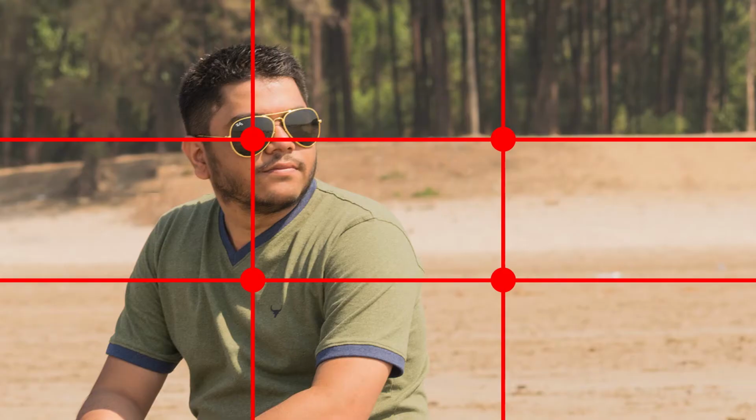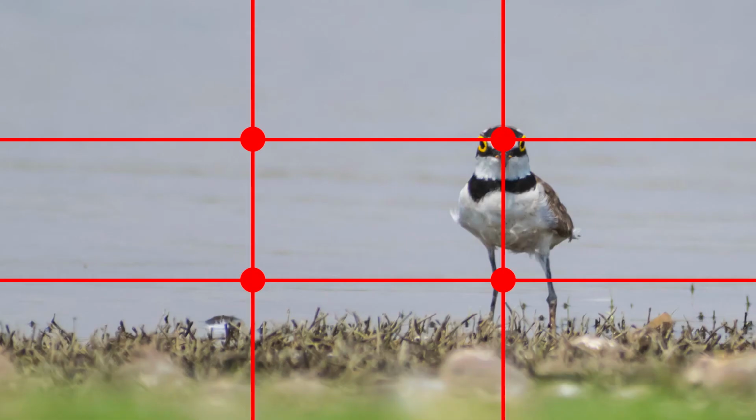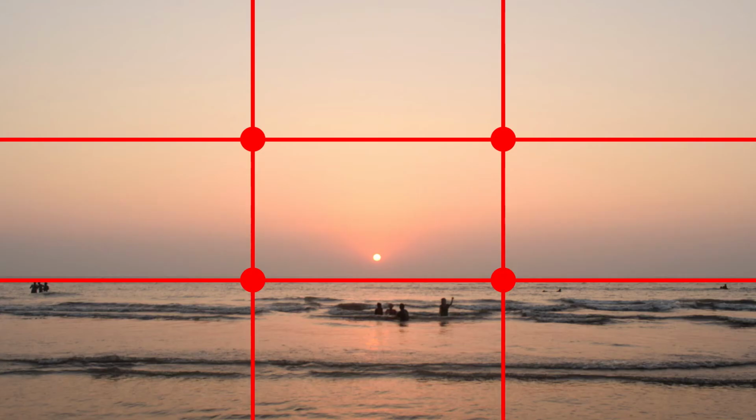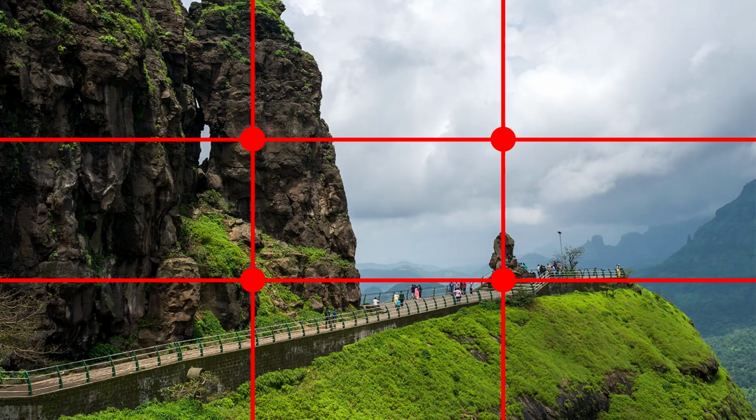In a portrait, the subject's eyes can be placed along the lines of the grid. Similarly, you can compose your macro or bird shots. In landscape photos, place the horizon along one of the horizontal lines. Also, you can include an element like a tree or a rock along one of the lines that provides an anchor, a natural focal point for the scene.